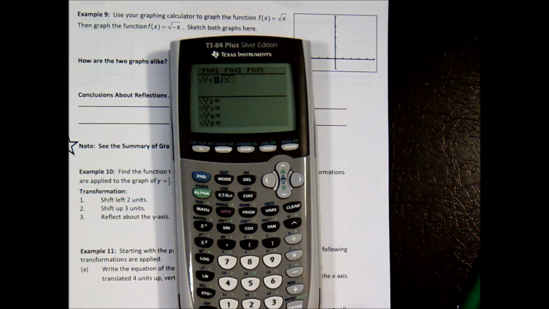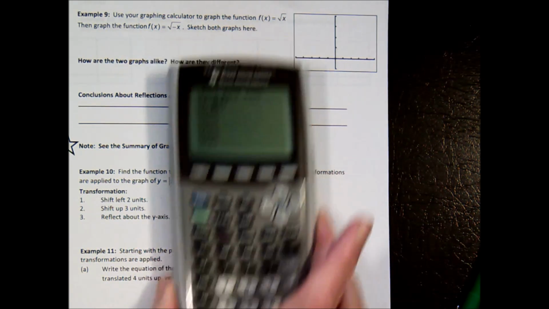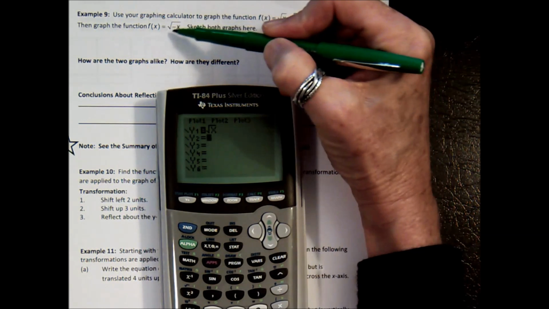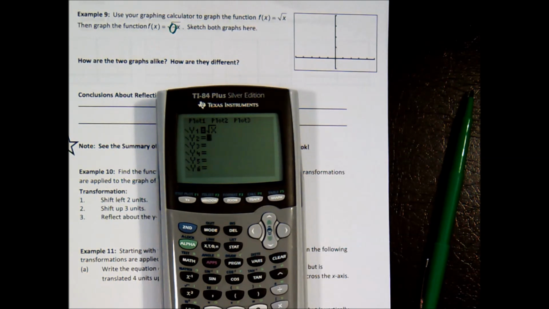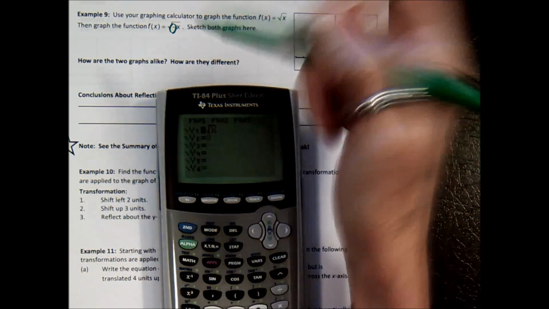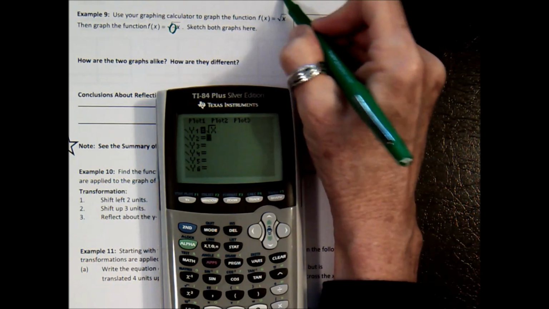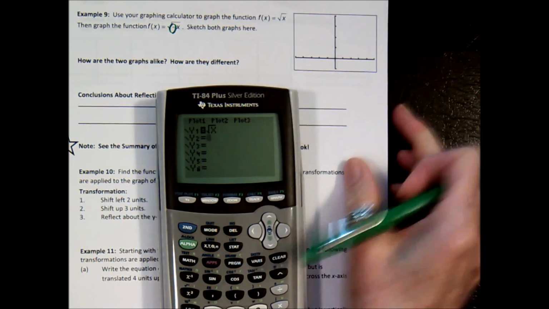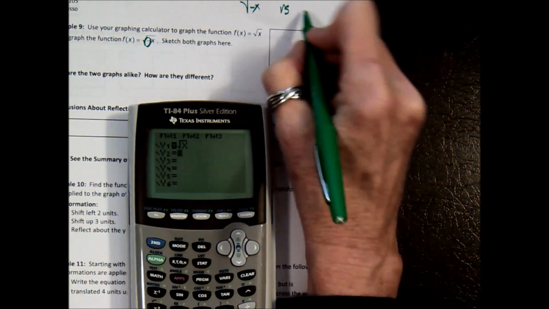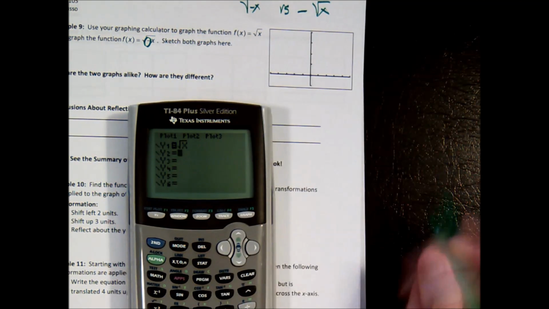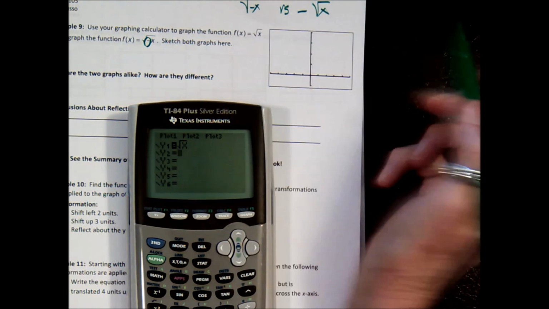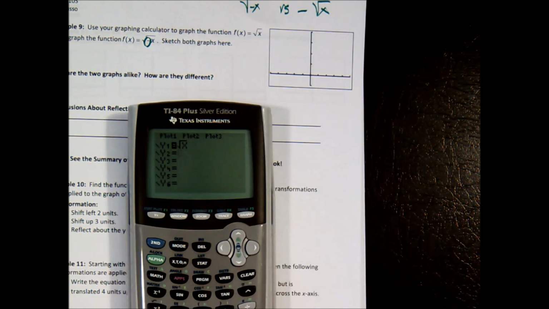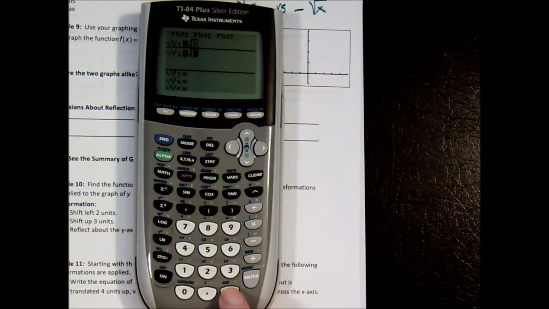Hit enter. And now what we want to do is put the negative inside the function. So the x is becoming negative. It didn't go out front. Notice there's a difference between this versus the negative being out front. We already know what that's going to do. That's going to take it across the x-axis. But what does it do when the x itself becomes negative? So you're going to go square root of negative x on your graphing calculator.